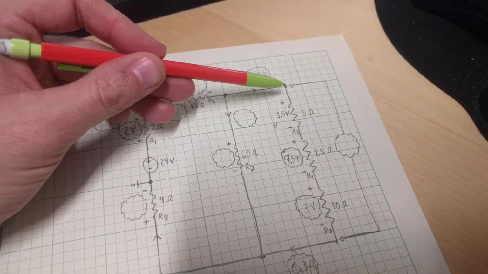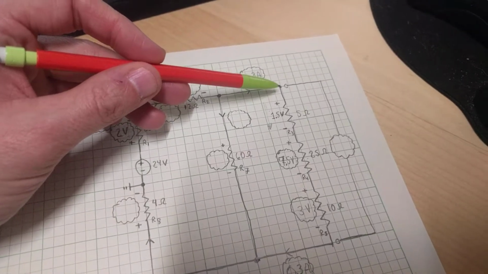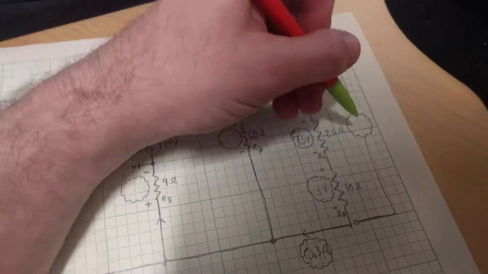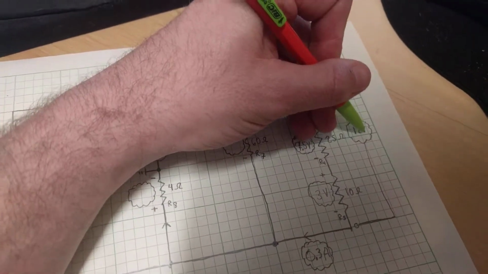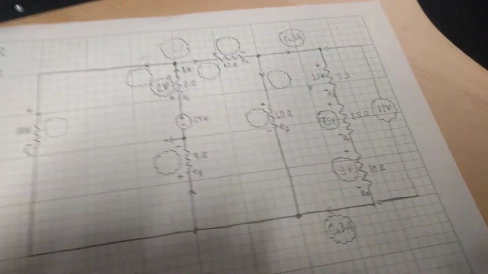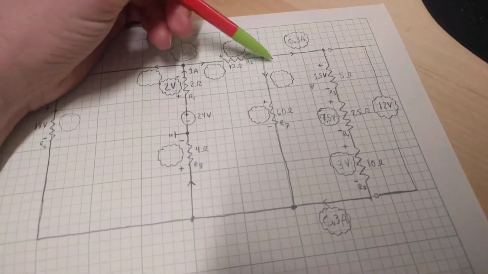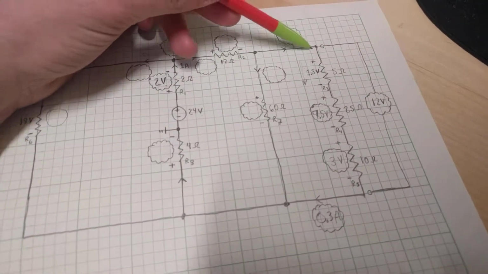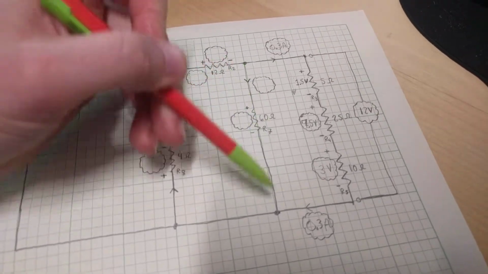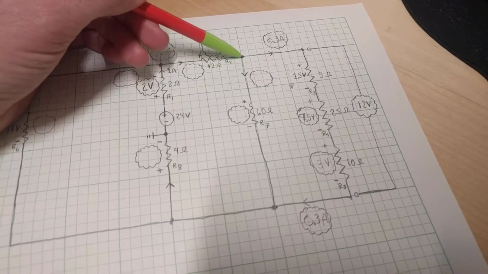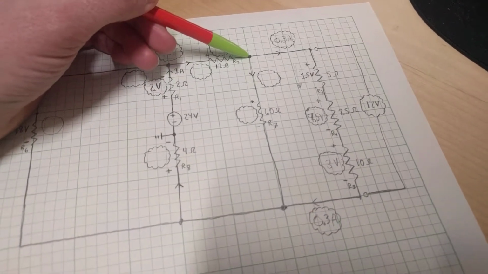If you were to take a multimeter and measure across here, that's going to give you 12 volts. Why is that important? Well, it's important because these are the same nodes.